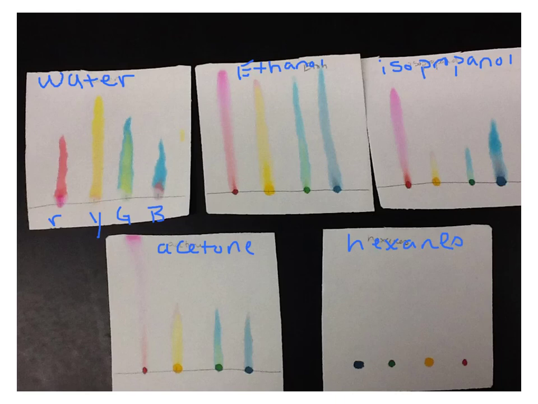So in most of these, we're looking for a separation of colors. So you can see with the water sample, and I let these run a little bit too long, like with this ethanol here, you shouldn't see it up here this high. So I didn't watch it very well, especially over here with this acetone. You shouldn't see it up that high. Remember, it should be about within an inch below the top of the paper.